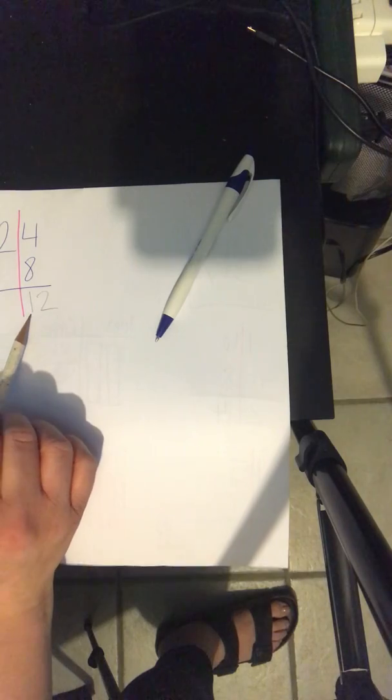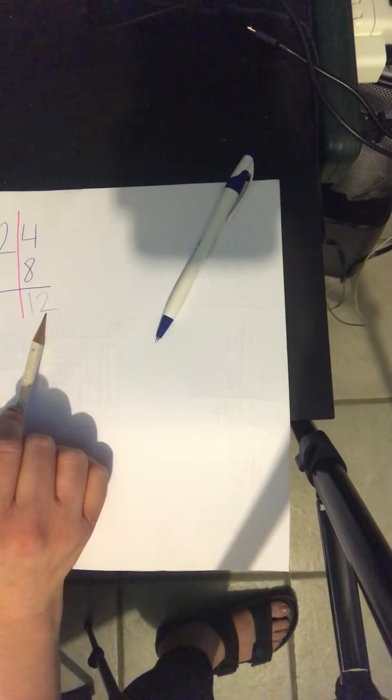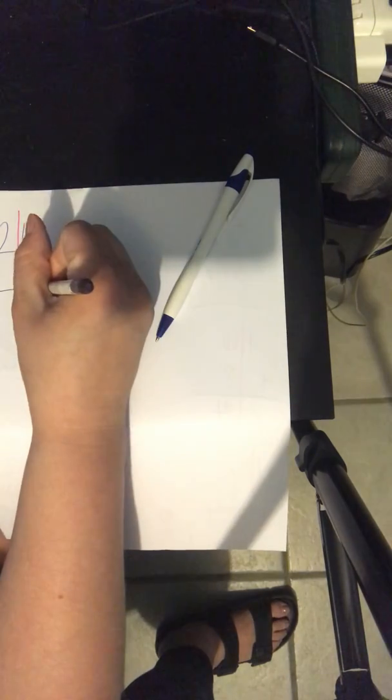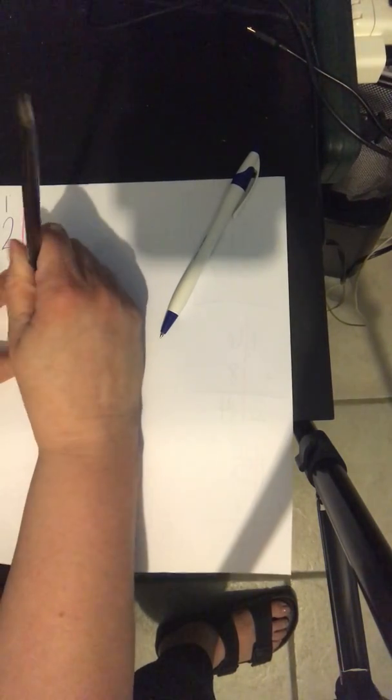Okay? And when we look at the number 12, we know that this is the tens place, this is the ones place. So we know 12 has 1 ten and 2 ones. So this 10 right here, we know has to go in the tens column. So when you get to this point, you're going to move this 10 over to this side because tens belong in the tens column.